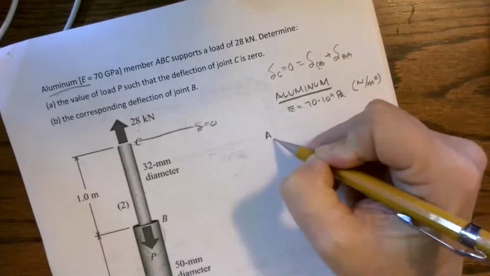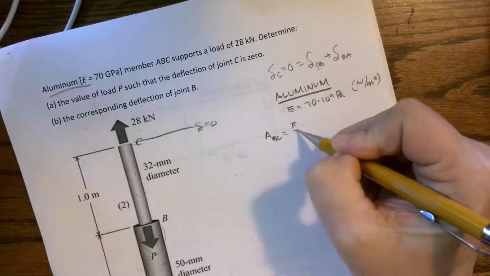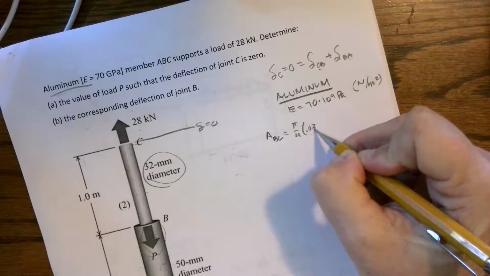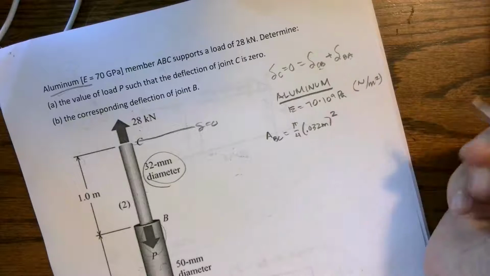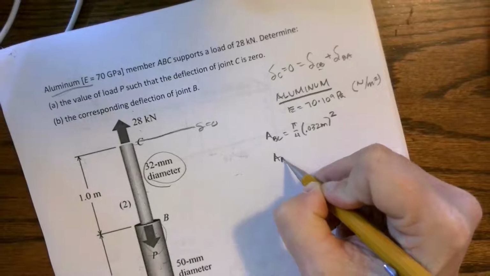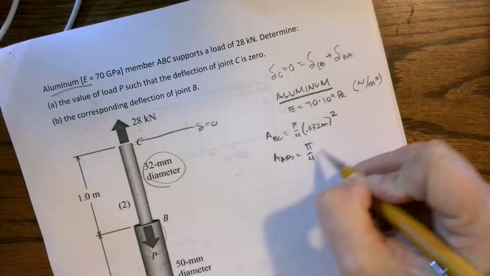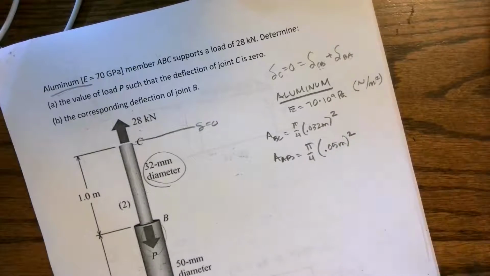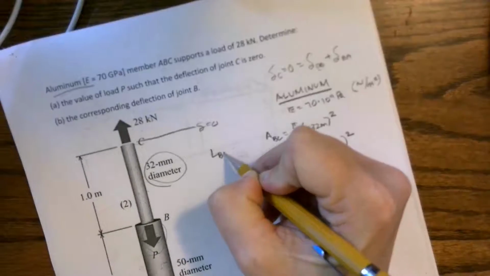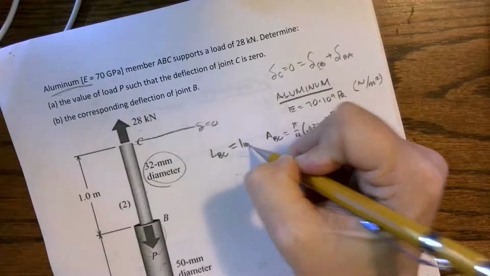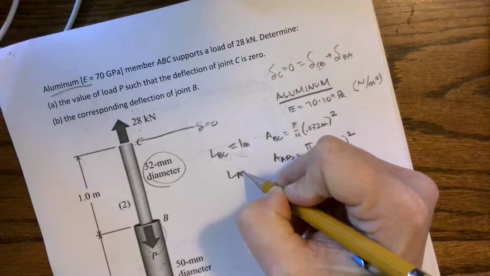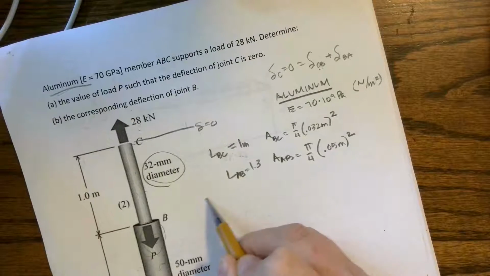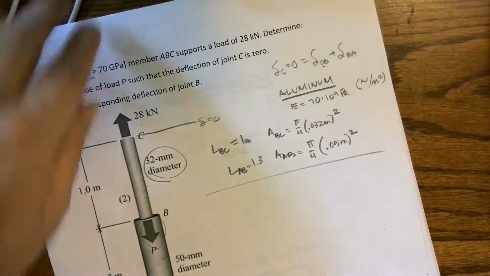I have the area of BC is pi over 4 times its diameter of 32 millimeters, which is 0.032 meters, squared. Area of AB is also circular, and it has a 50 millimeter diameter, so pi over 4 times 0.05 meters, squared. The length of BC initial is 1 meter, and the length of AB initial is 1.3 meters. Okay, so these are my given starting values, and now we need to work on the problem.